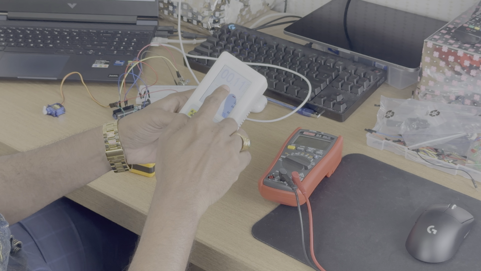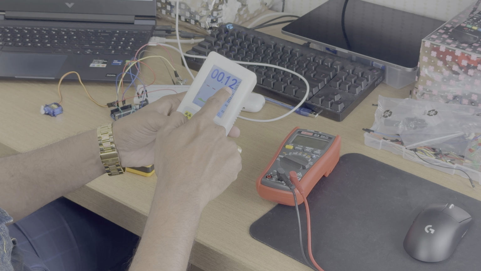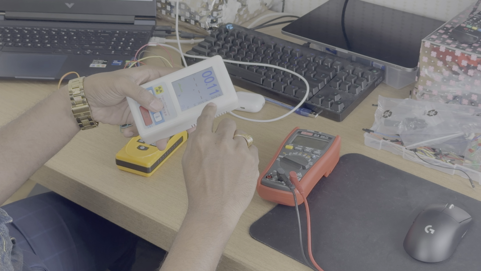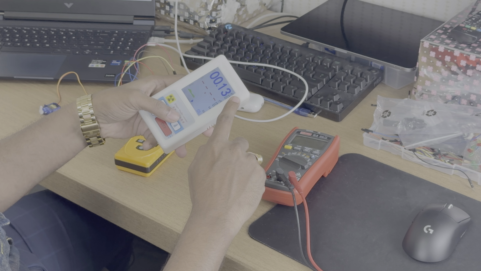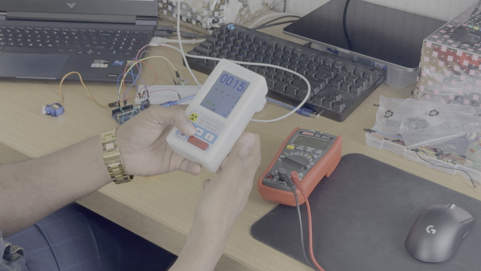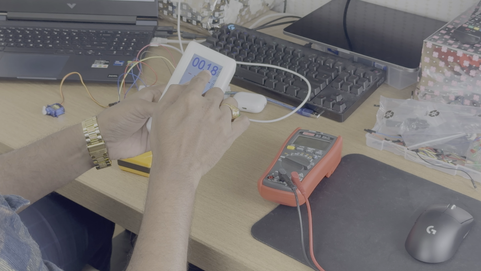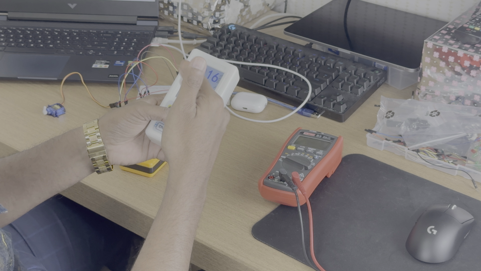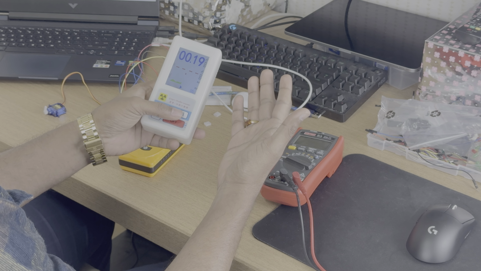So here you can see the atmosphere where I'm staying. Here the value is 0.12, and the unit is microsievert per hour. So this region where I'm staying is very safe. If the value is from 0.05 to 0.2, then it is safe, not dangerous. But if the value increases to 100, then it will be very dangerous.